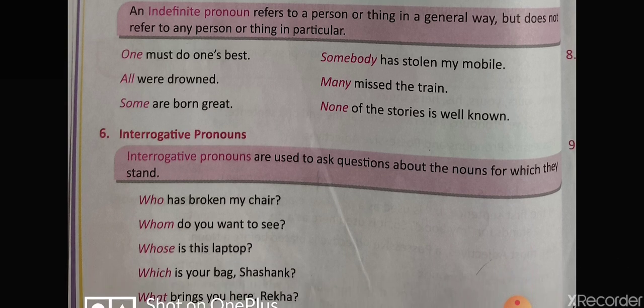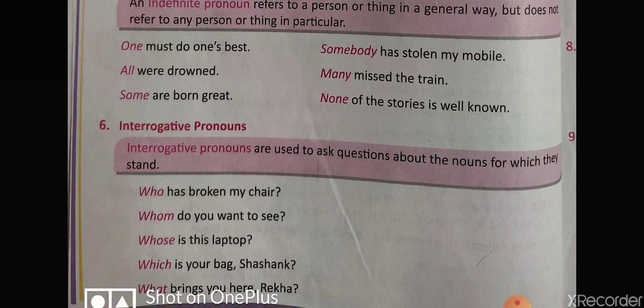Next is interrogative pronoun. With the word interrogative, it is very easy for you to understand that the words that are used to ask questions are known as interrogative pronouns, like who, whom, whose, which, what, right? These are the interrogative words. They can be used as pronouns also, they can be used as adjectives also.